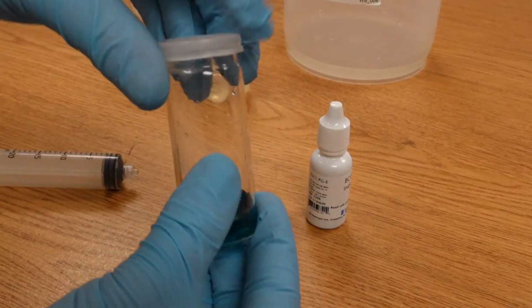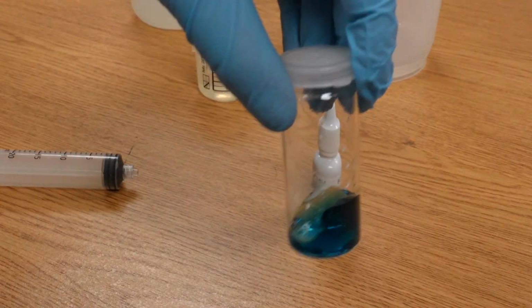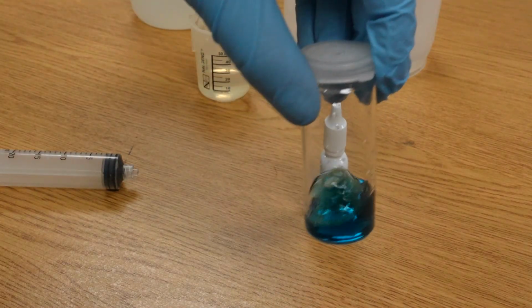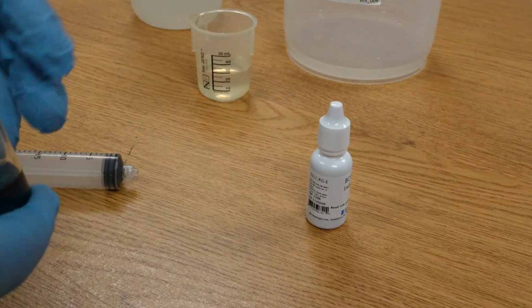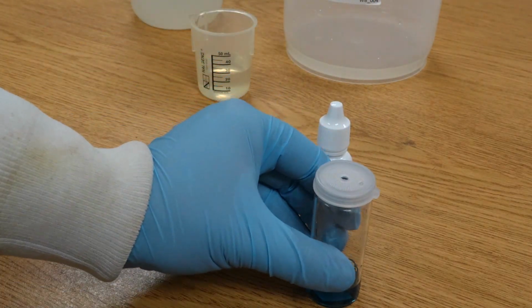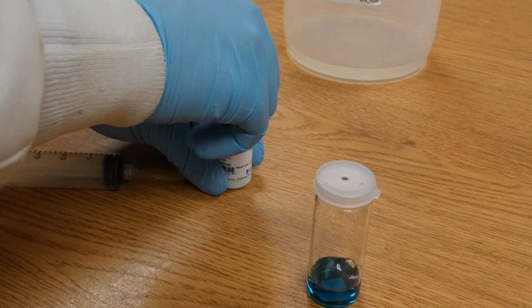Once the indicator is added, cap the vial and gently swirl to mix. Be careful when swirling, since the lid of this vial has a hole at the top. The solution will turn blue-green. If you are using the tablet, ensure that the tablet has been fully dissolved before proceeding.